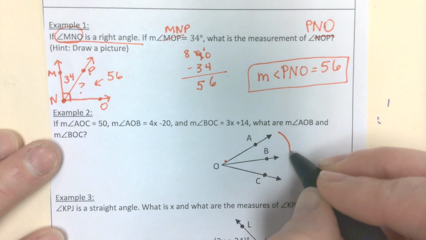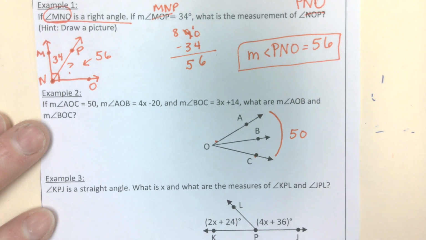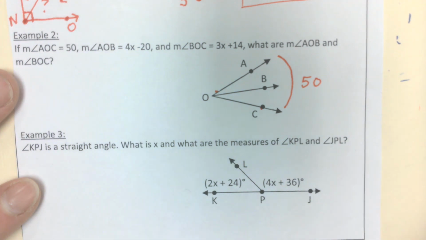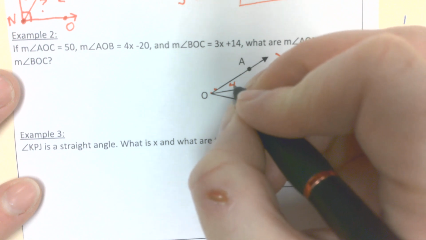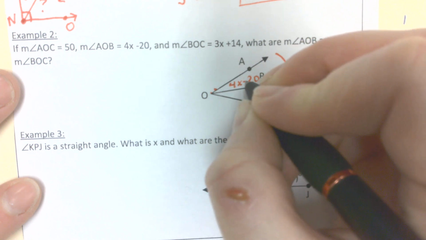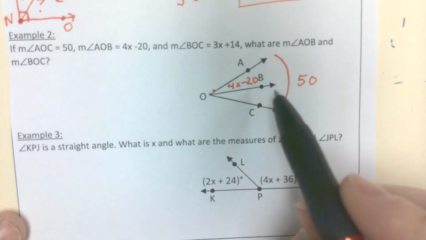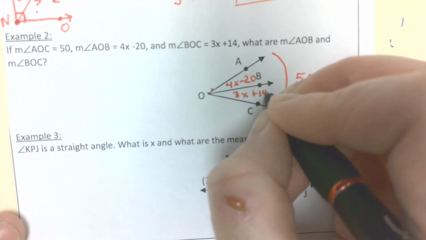That means this whole thing right here is 50. Then it says measure of AOB is 4x minus 20. So I'm going to write that inside that area. And BOC is 3x plus 14.